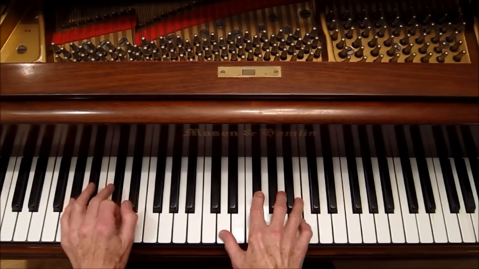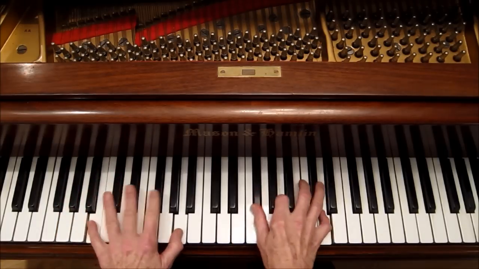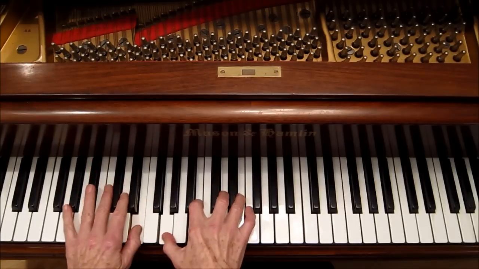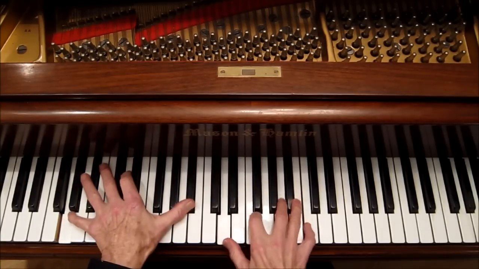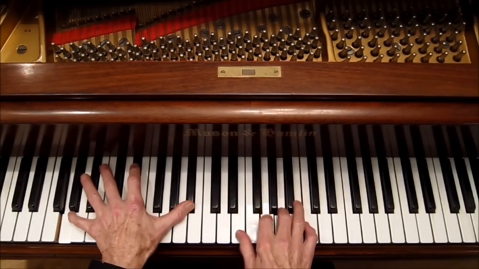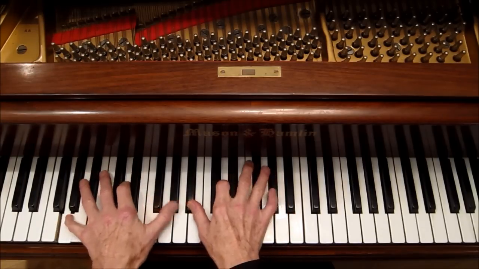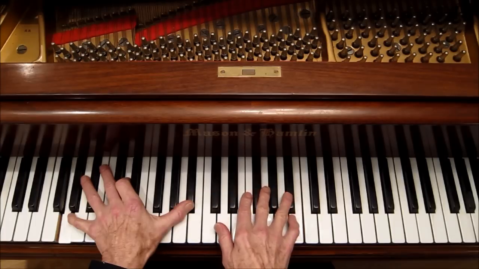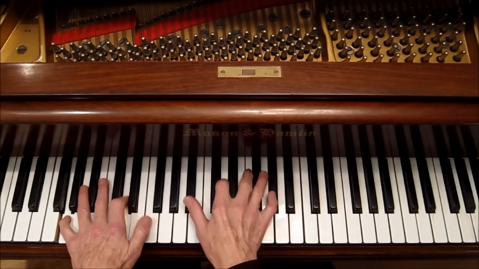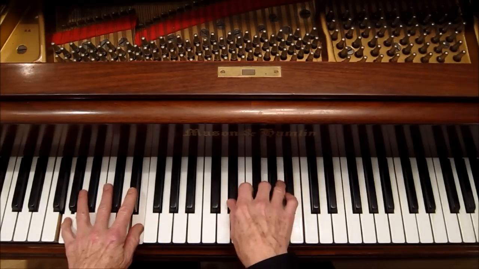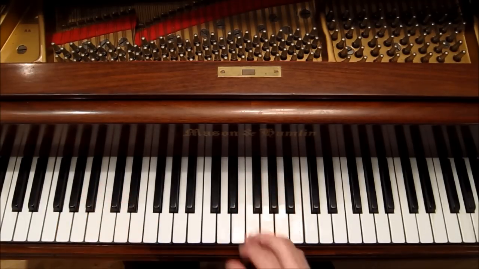And if I played it in tempo, it'd be... And then again with the minor. I'm using tenths now here for the minor chord. I could do it like this if I wanted to. So that's the spread voicing.